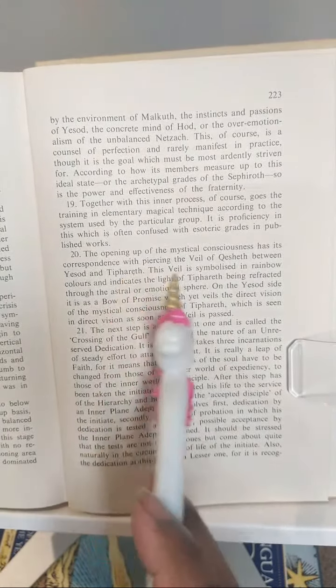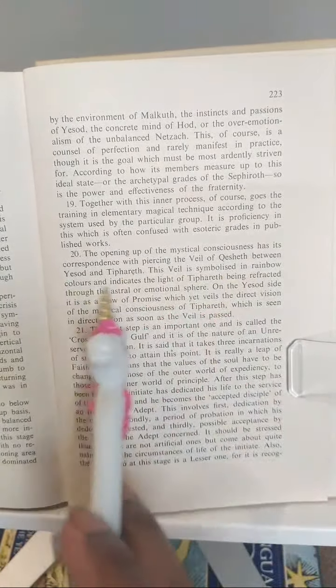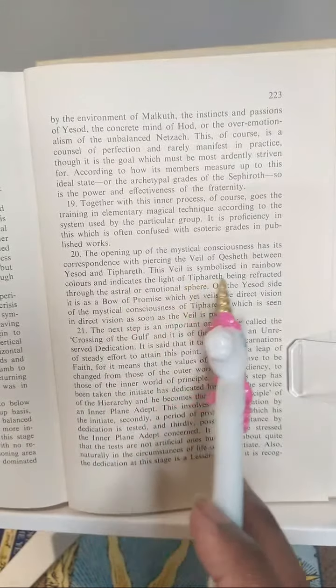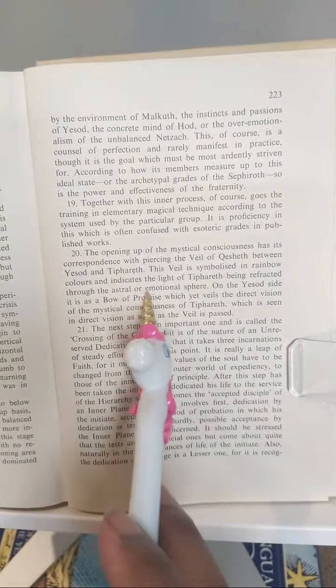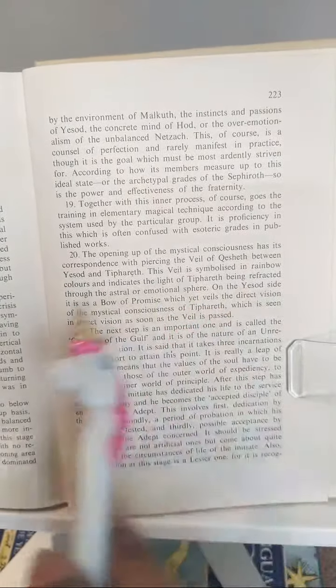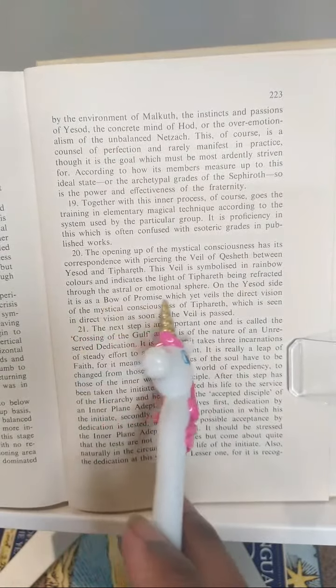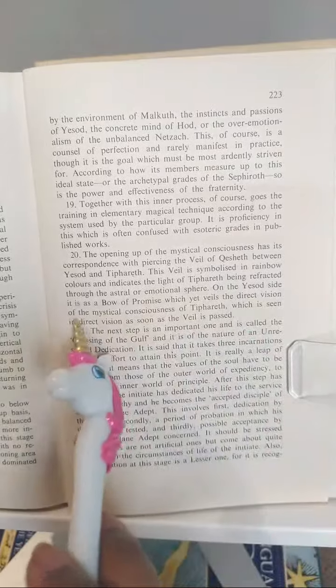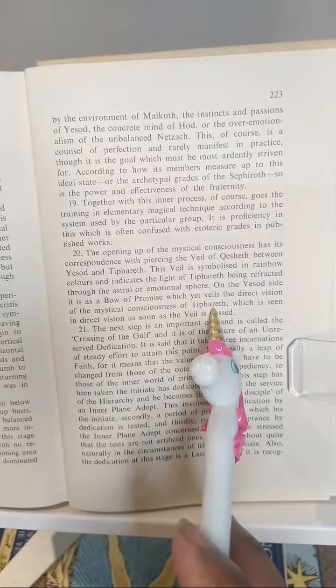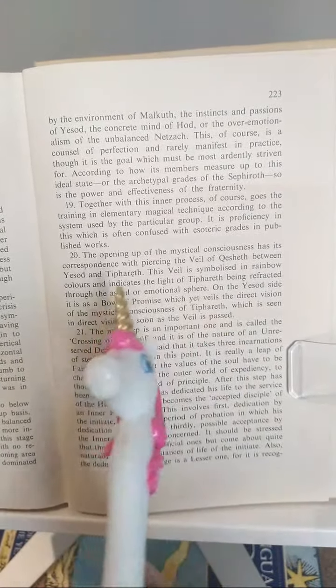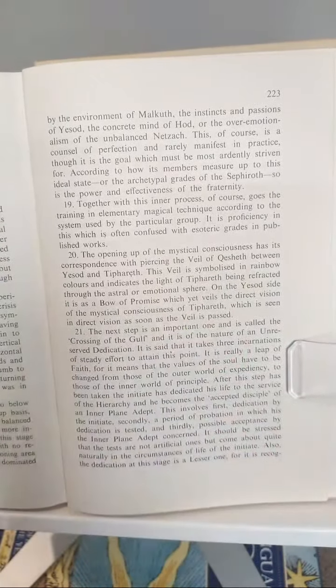Gotcha. This veil is symbolized in rainbow colors and indicates the light of Tifereth being refracted through the astral or emotional sphere. On the Yesod side, it is a bow of promise, which yet veils the direct vision of the mystical consciousness of Tifereth, which is seen in direct vision as soon as the veil is passed.